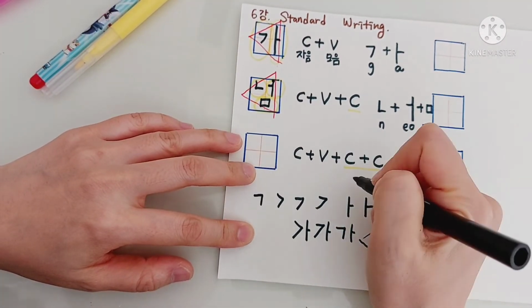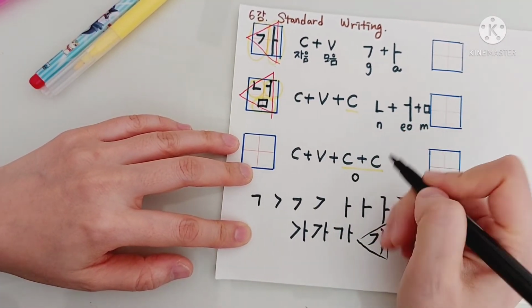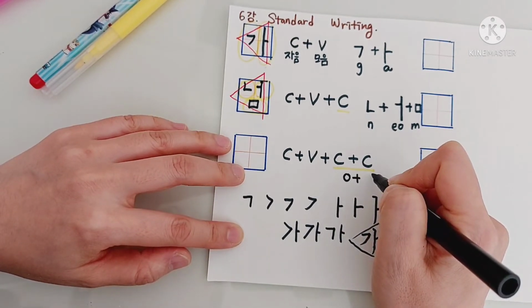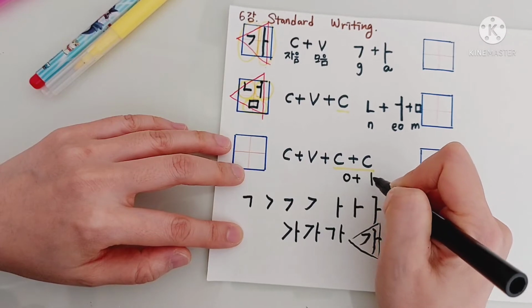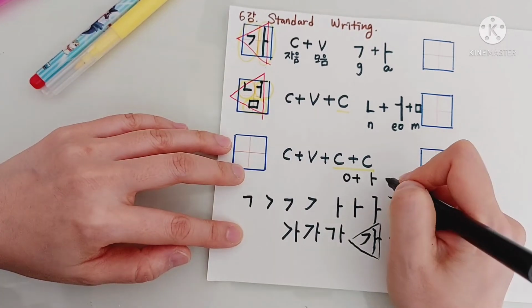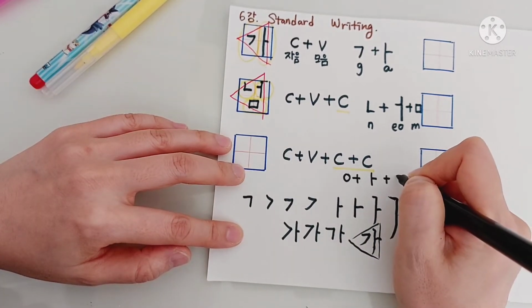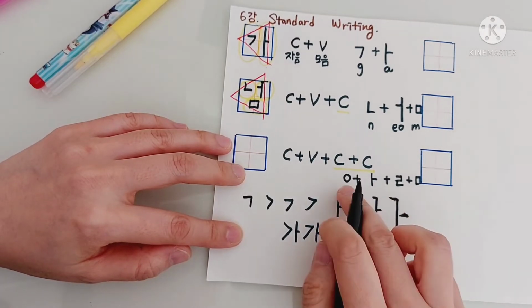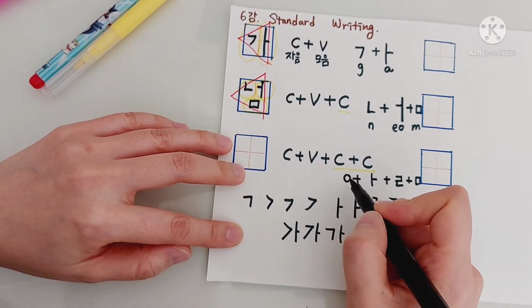So E plus A plus R plus. This one has no sound.